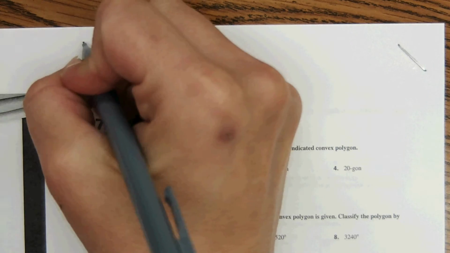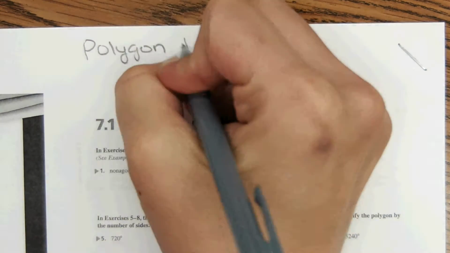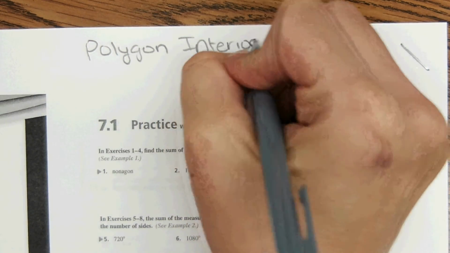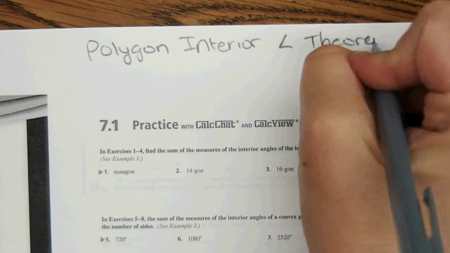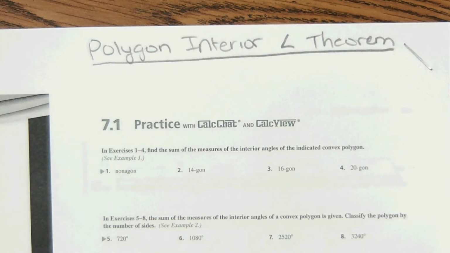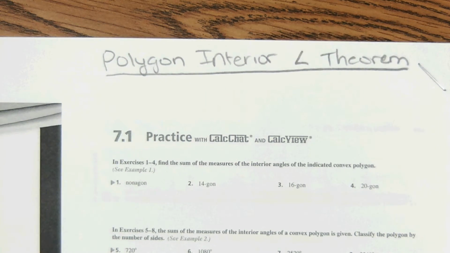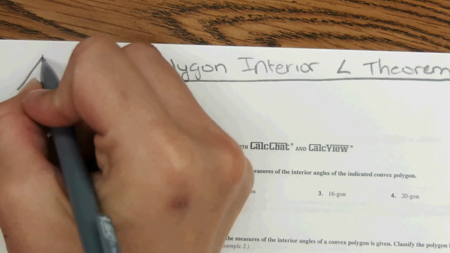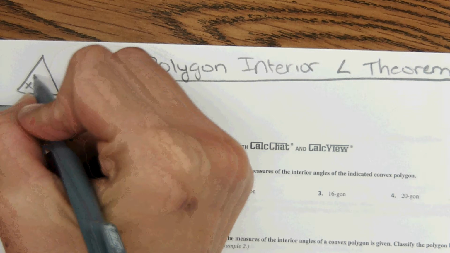is the Polygon Interior Angle Theorem. You've kind of already seen this in a way.